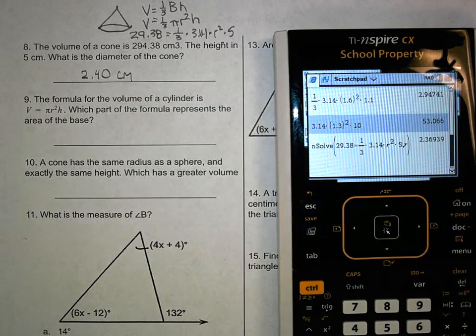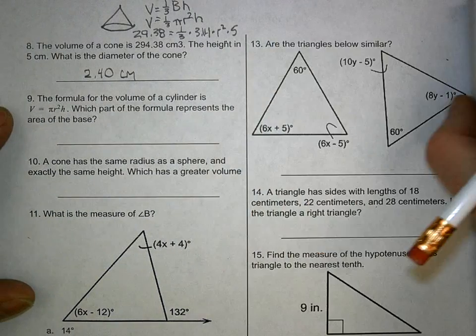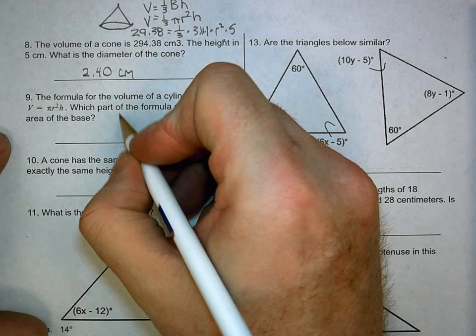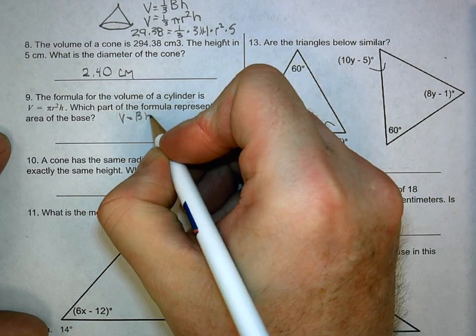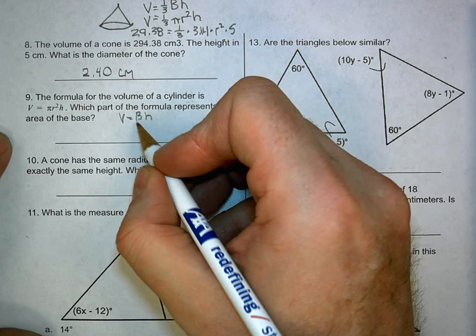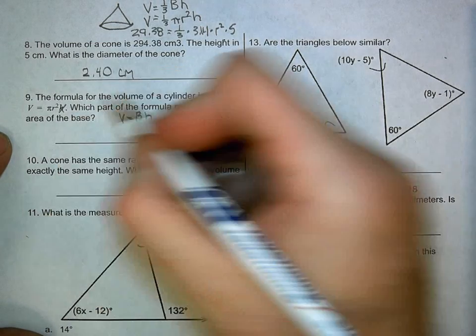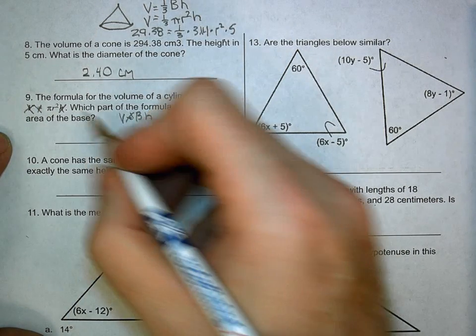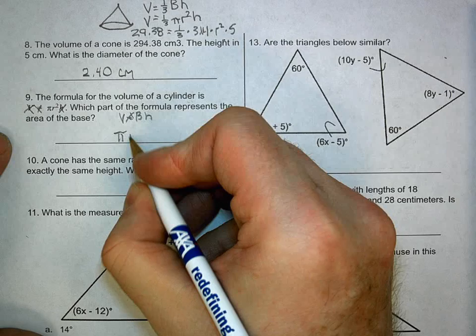The formula for the volume of a cylinder is volume equals pi r squared times height. Which part of the formula represents the area of the base? Well, the formula for the volume of the cylinder is volume equals big BH. So all we got to do here is remove the parts that are already there. So H, we've got H there, we scratch that out. B, we scratch that out. Equals, we scratch that out. What are we left with? Pi r squared.